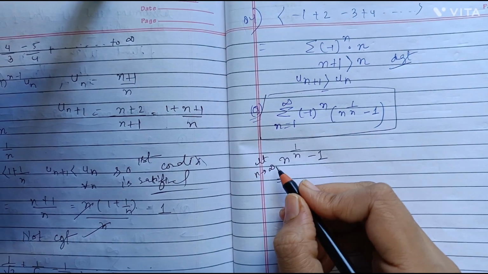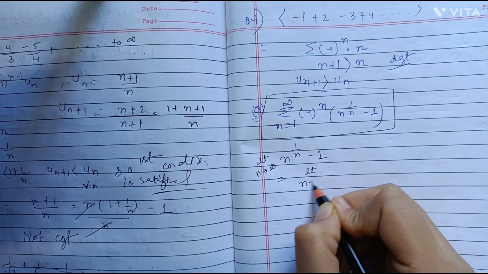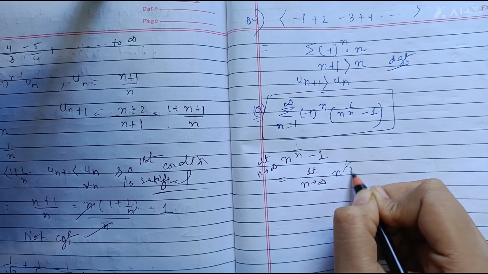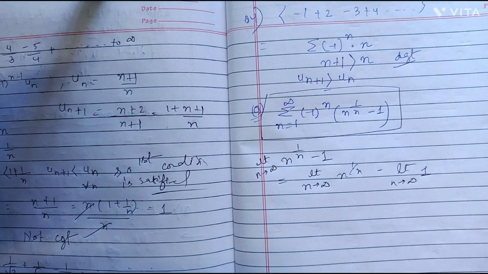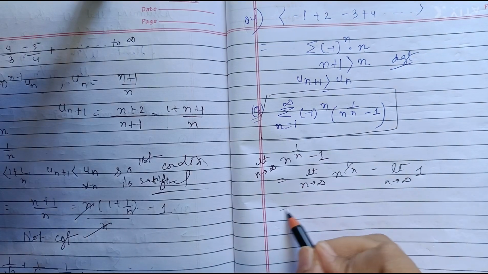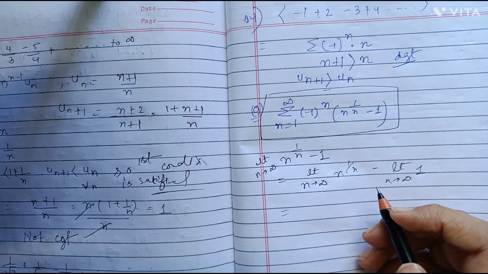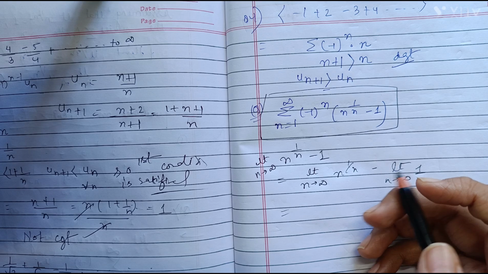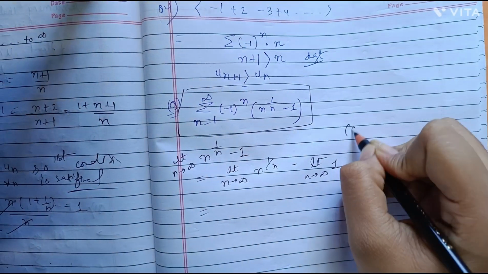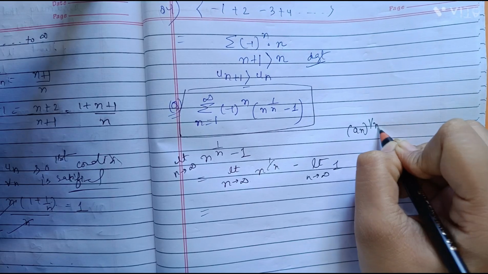Now if I separate this, I can separate this, no? This type of question can be separated. And if you remember Cauchy's second theorem on limits, if you remember or not, I don't know, but it was that n to the power 1 by n.